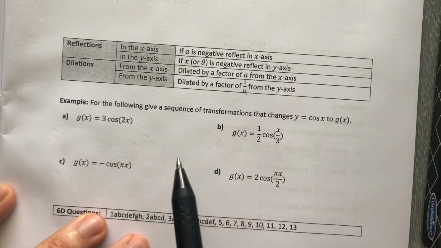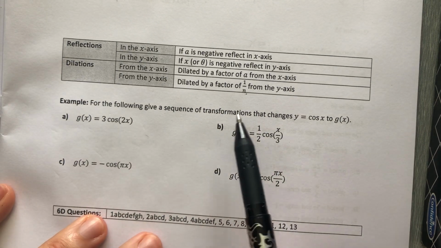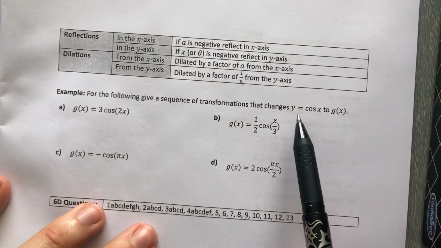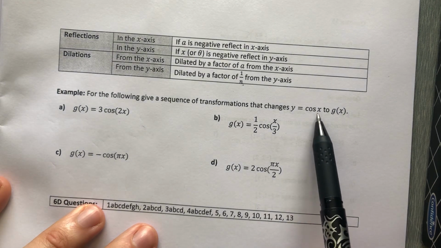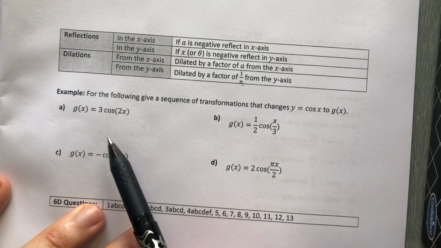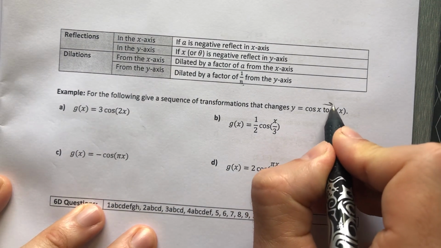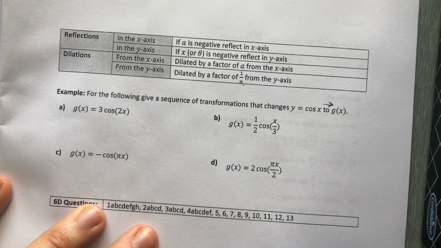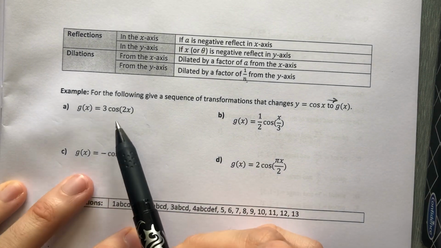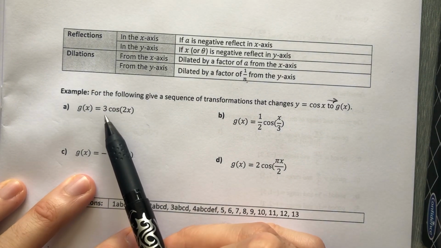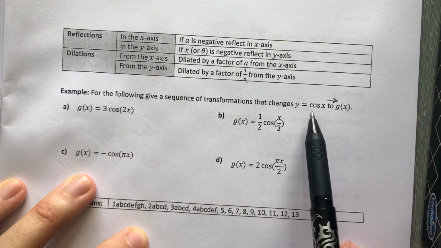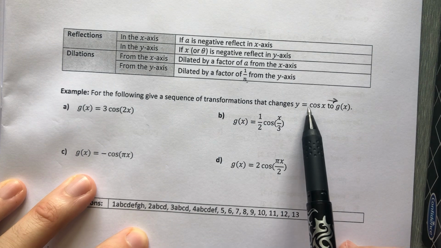Okay, so what we're doing is we are initially supposed to have the graph of just y equals cos x, but then we're translating it to g(x). They've given us different g(x)'s here. Now this one here has an amplitude of 3. The initial one just had an amplitude of 1, didn't it?